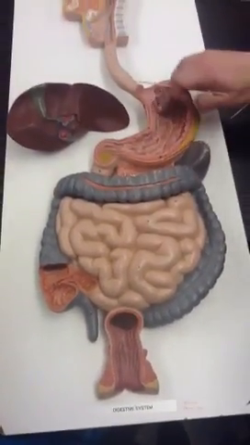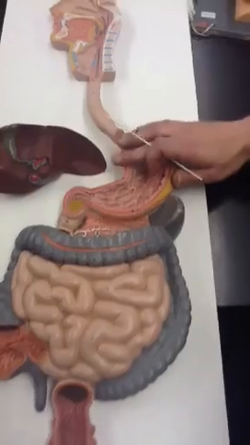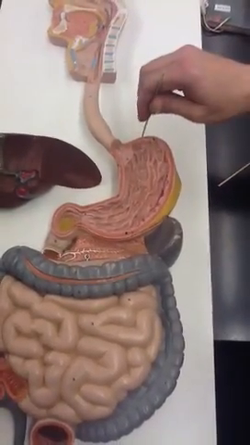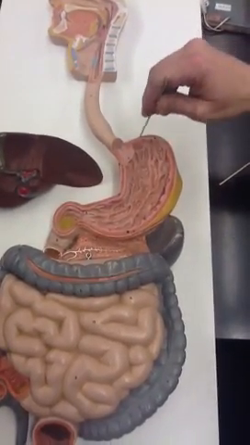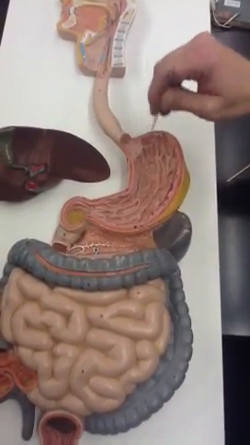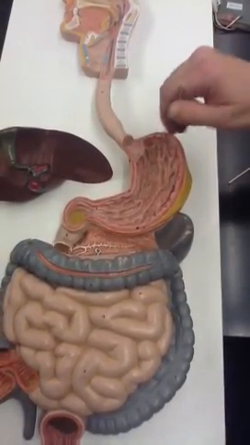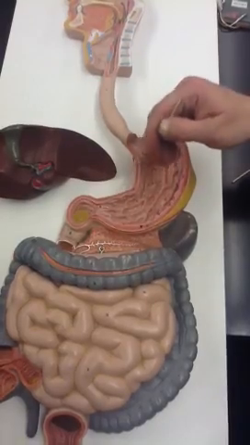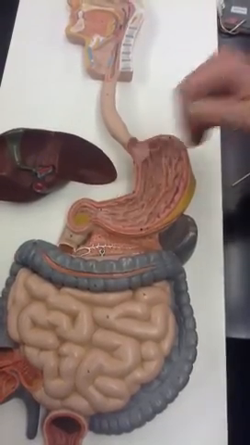Okay. So when you look in the stomach here, the stomach has different parts. This would be the fundus. This most superior part right here is the fundus. This would be the cardiac region. This would be the body. And down here would be the pyloric region.